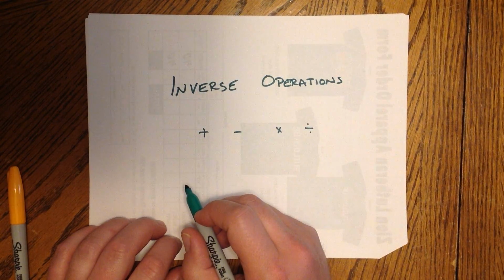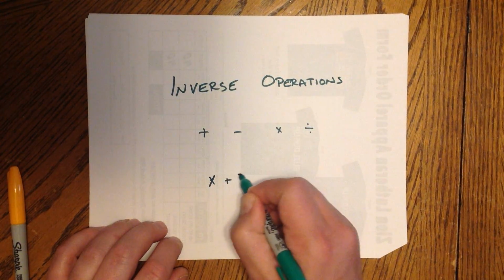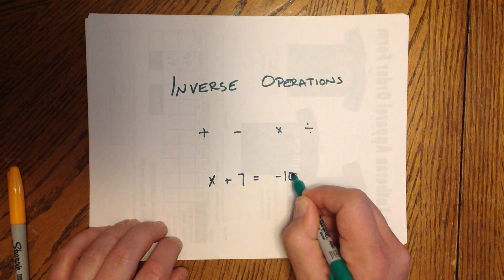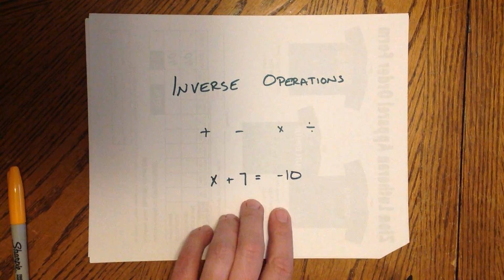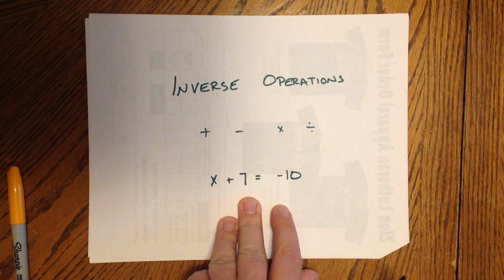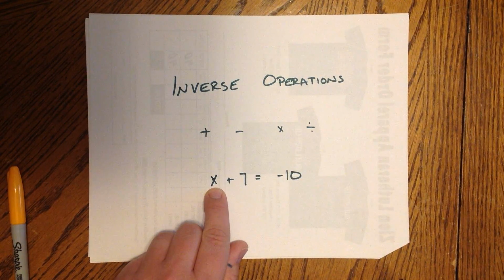So what we're going to end up trying to do is, like in example 1, we're going to have x plus 7 equals negative 10. This is a somewhat complicated equation as far as figuring out what goes in place for x, what is the solution for this.